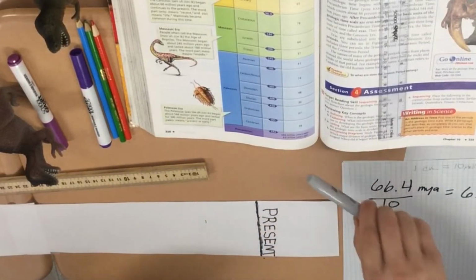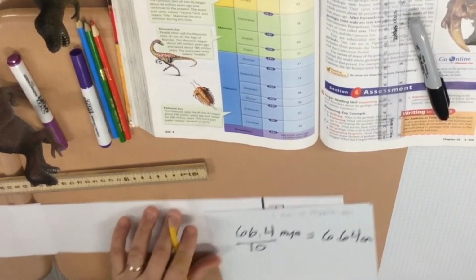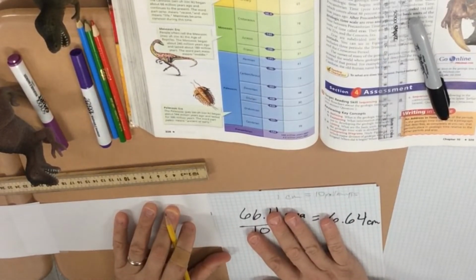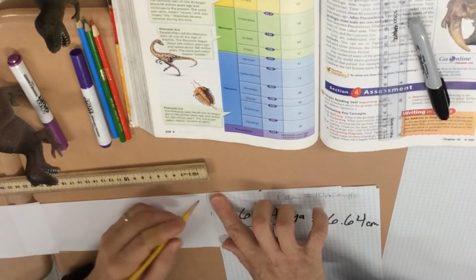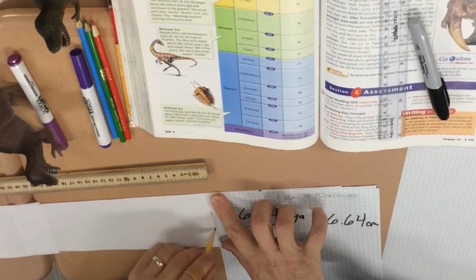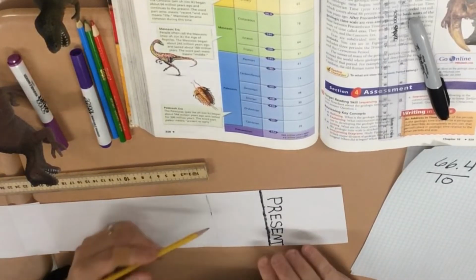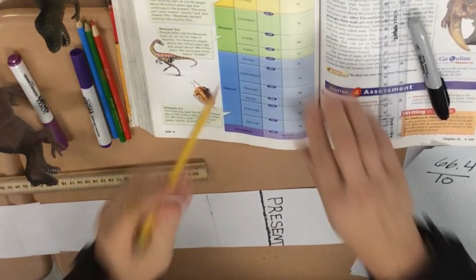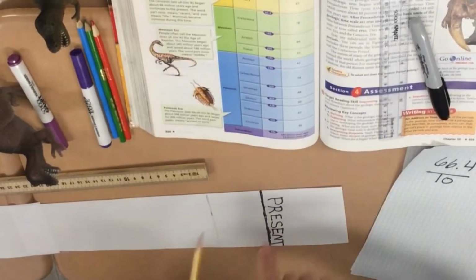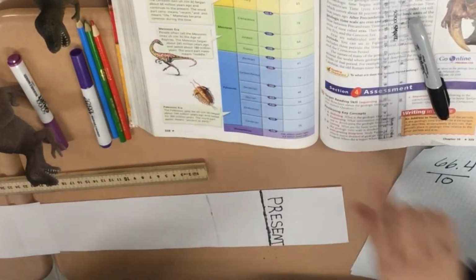And again, we'll use a straight edge to make that as square as possible. I'll square it up with the top. Like the cover of a book or something would be even better for this. That's not perfect, but. And so that is this line right here between the Cenozoic and the Mesozoic. This is the Cenozoic.